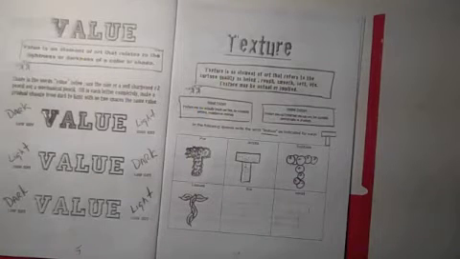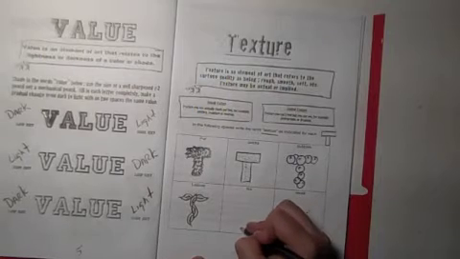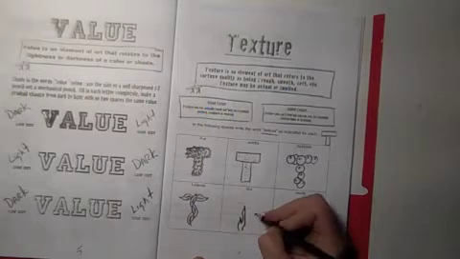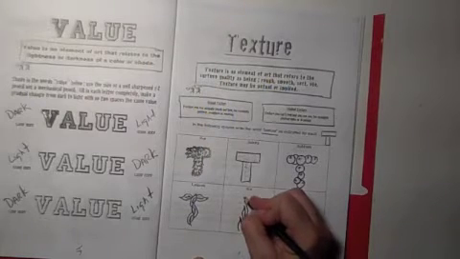Have you ever done a leaf rubbing? Yes. Okay, the next one is fire. I'm going to make my fire just look like it's coming up in the shape of the T.